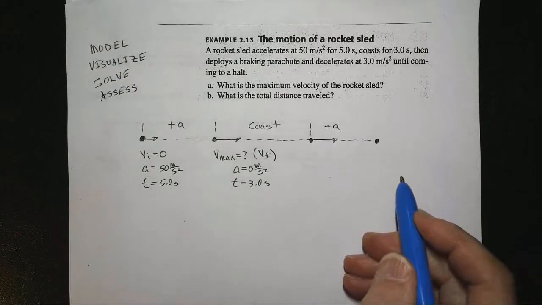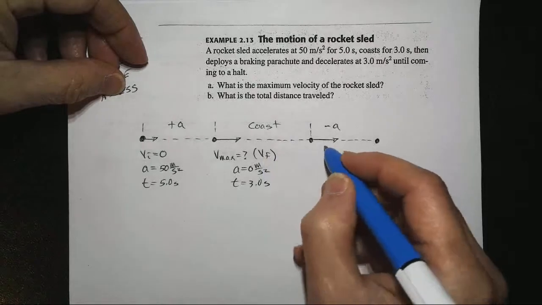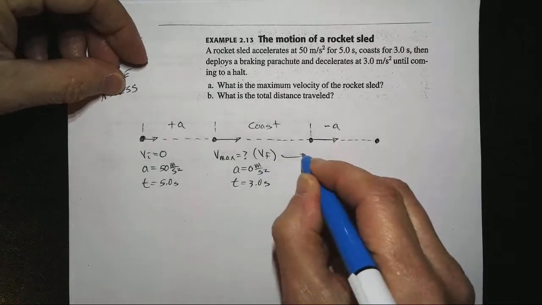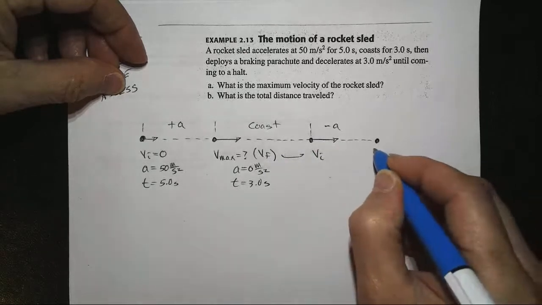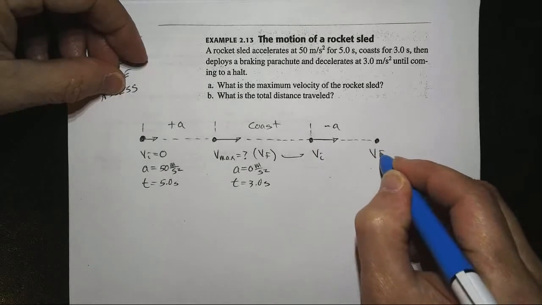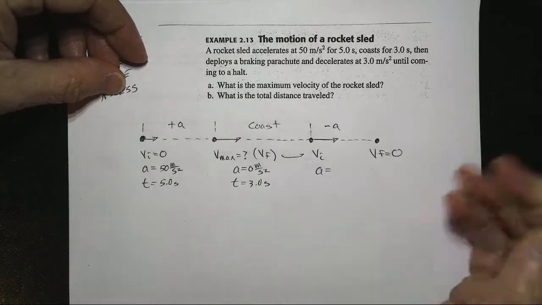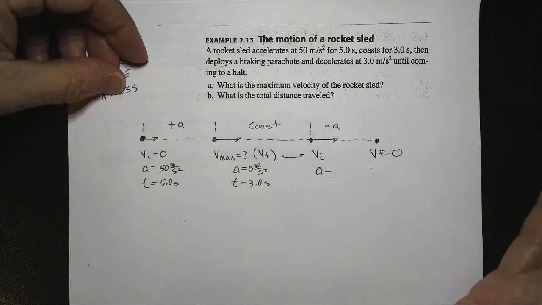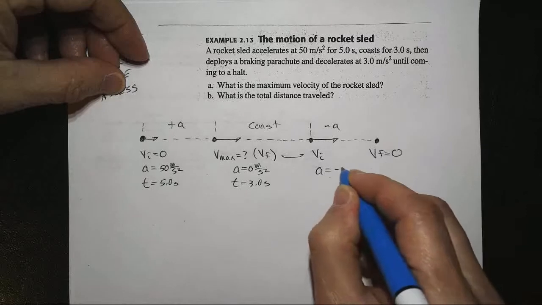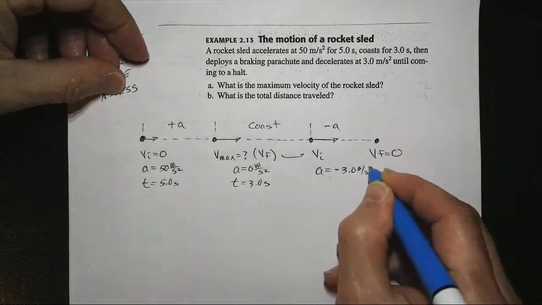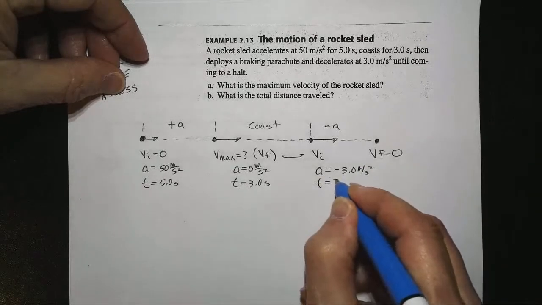A couple of things that we need to think about in this part. This Vmax will become the initial velocity as we slow down. And if we come to a halt, the final velocity will equal 0. The problem tells us that we are decelerating. That's a word that's not often used. It's usually just referred to as a negative acceleration. You're slowing down. So this would be minus 3.0 meters per second squared. And the time is unknown, but we may not need to worry about that.